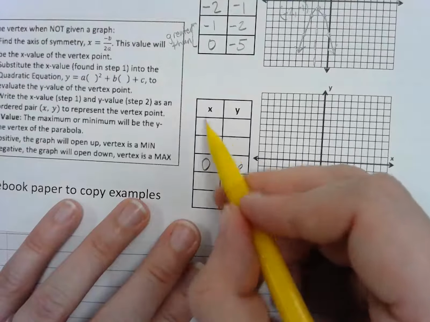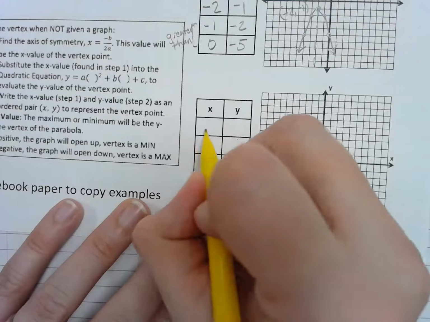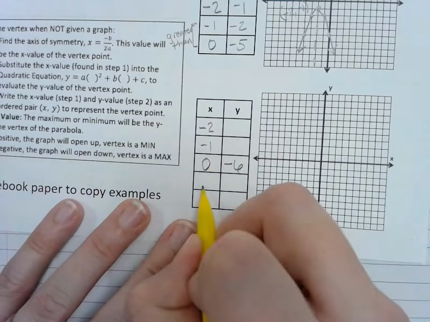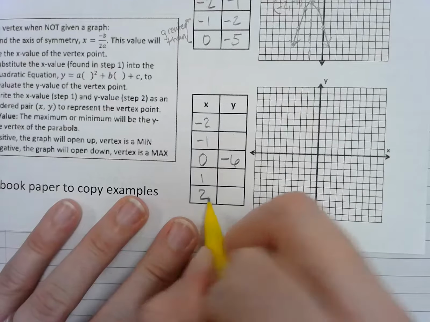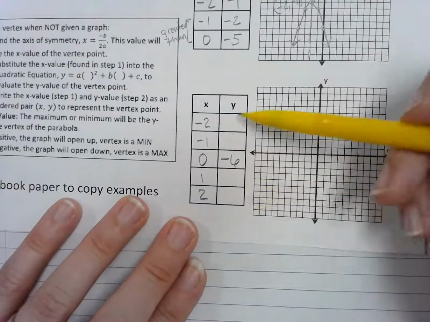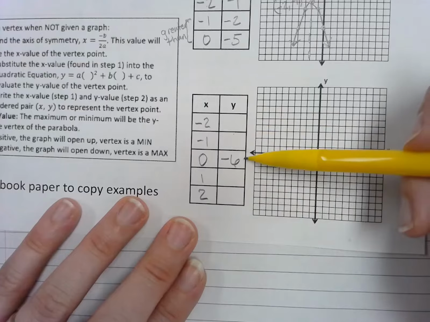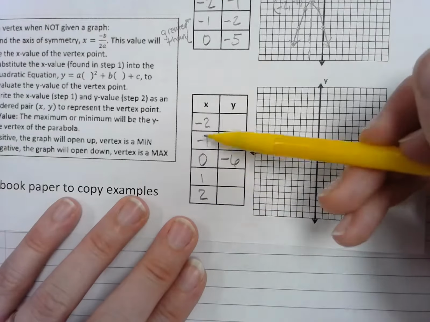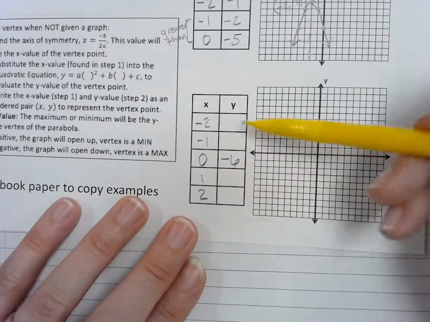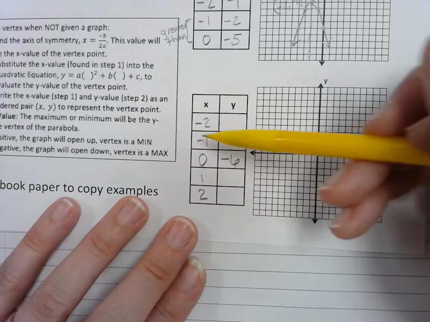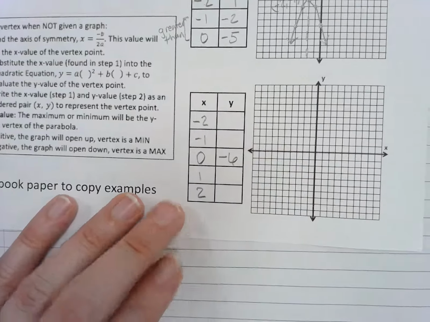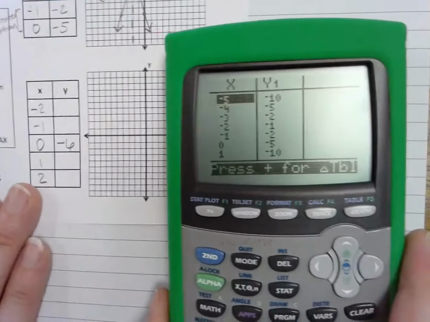You'll need 2 numbers less than and 2 numbers greater than that x number. Do not confuse that with the y column. The y column has to be calculated from these x's. So you do not get to come up with your own y values. You either have to calculate them by plugging in these numbers or use the actual calculator. So that's what we're going to go to now.